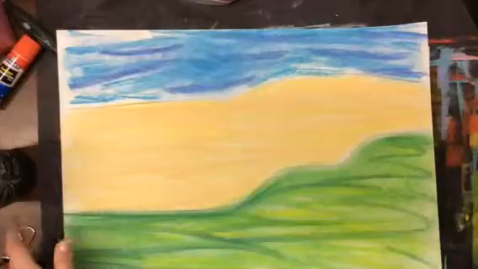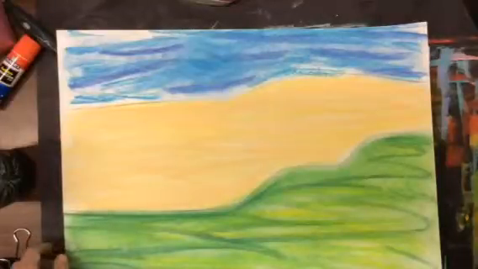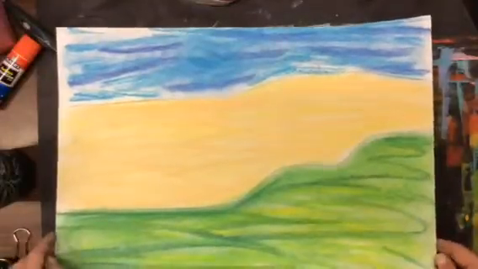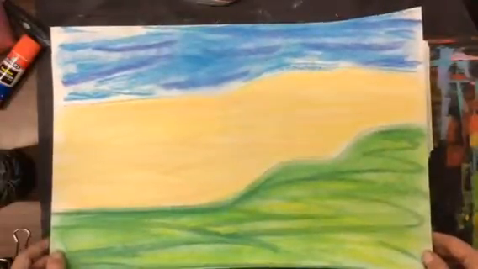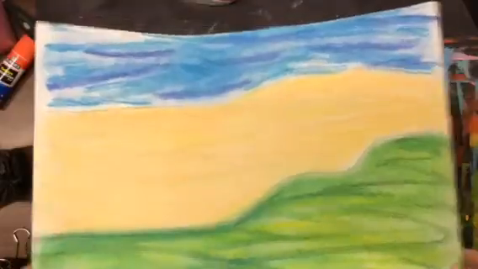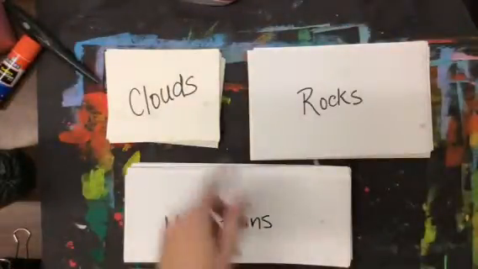If I'm ready to go ahead and do some clouds, mountains, or rocks, here are the techniques you want to use to go ahead and get started. Some of these you might not use. It really just depends on what goes in your landscape. First step, I'm going to start with my clouds.